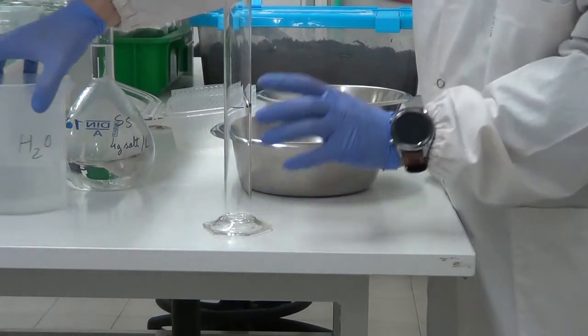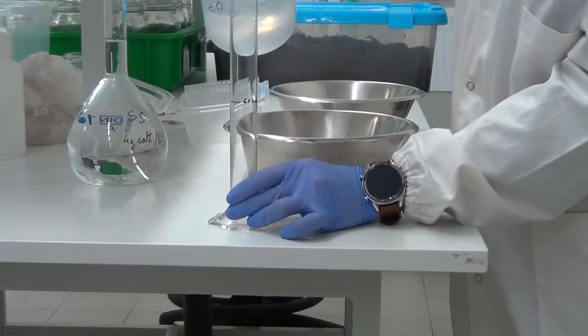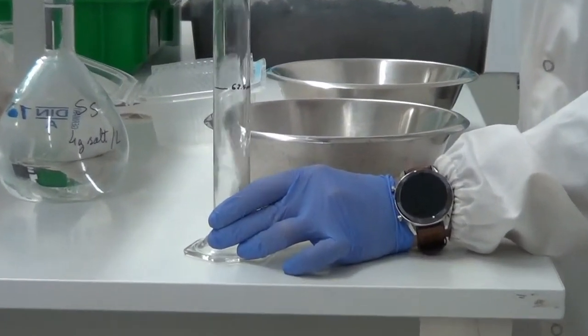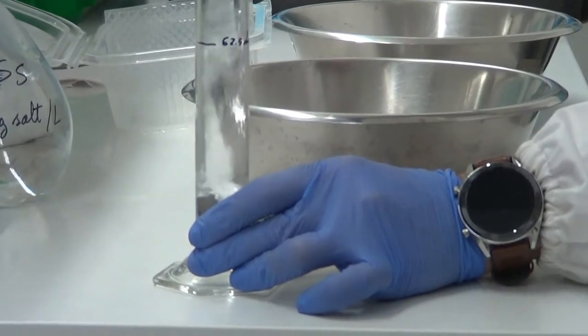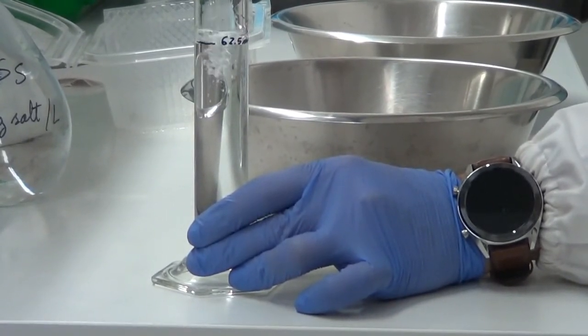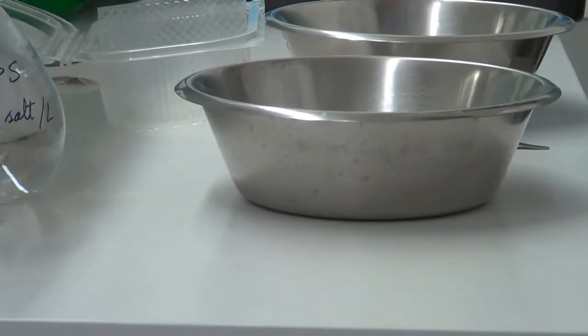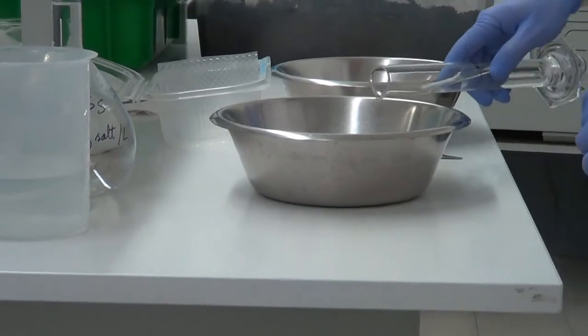So we will measure, using a cylinder, 62.5 milliliters of water, because the control only has water, it is a clean soil. We have 62.5 milliliters of water.